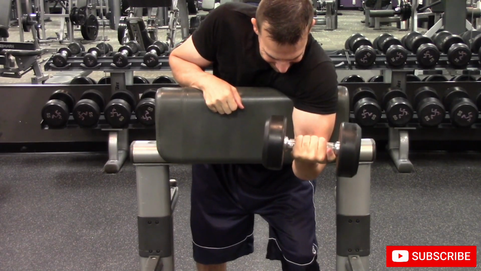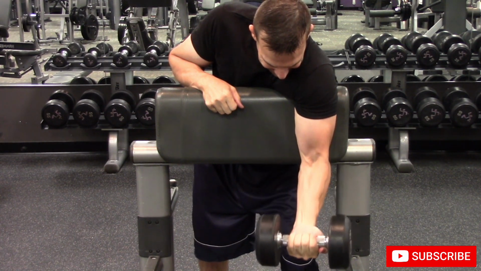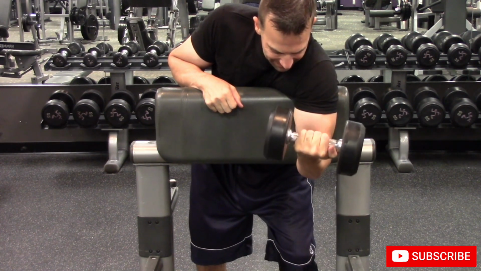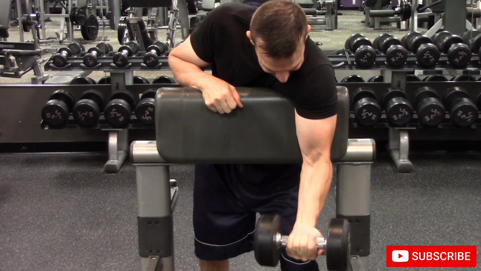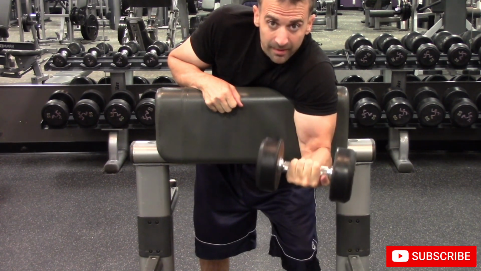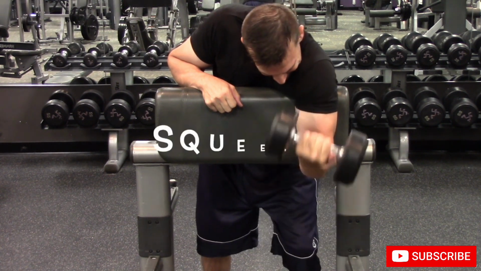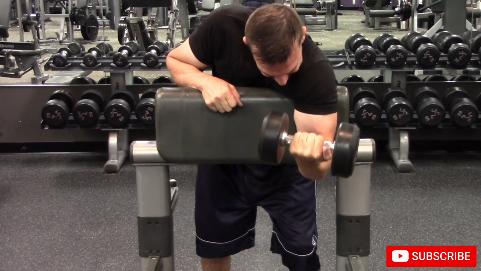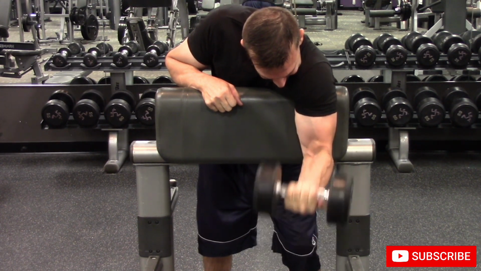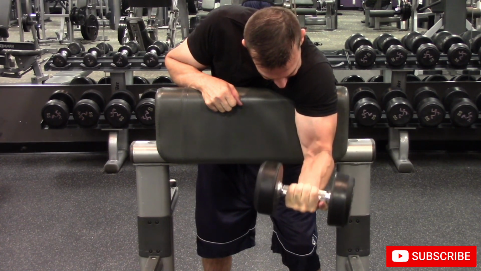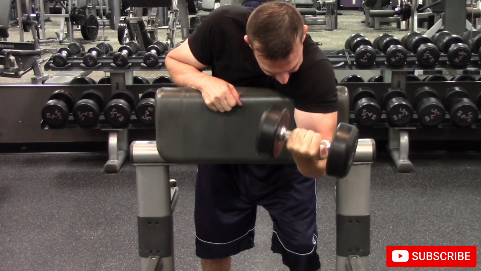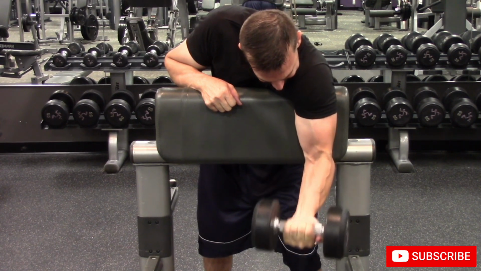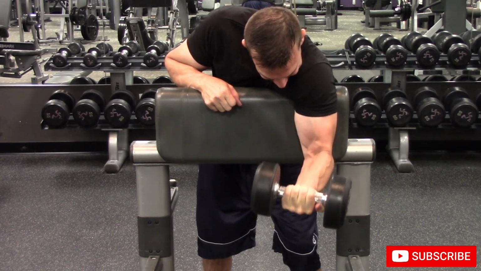The next exercise, the dumbbell spider curl, is using the spider curl bench, which allows my bicep muscle to be vertical. So from my shoulder down to my elbow is vertical, straight up and down. And as you can see, I'm squeezing at the top of the movement. I'm going to do that squeezing for every rep when I'm trying to work my biceps peak.